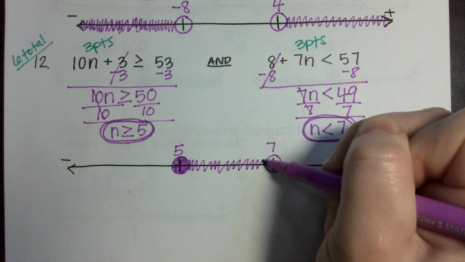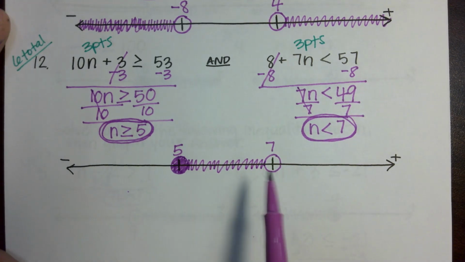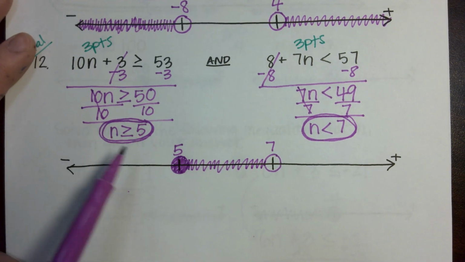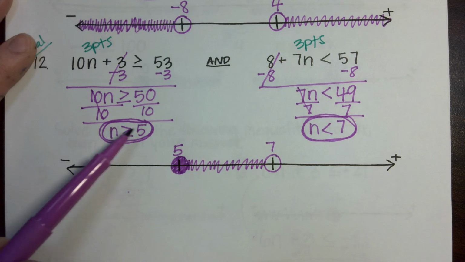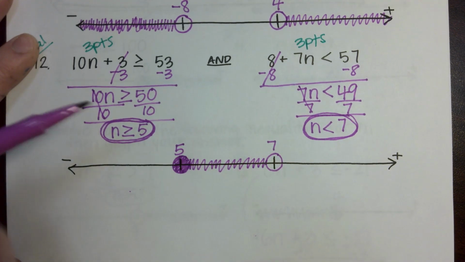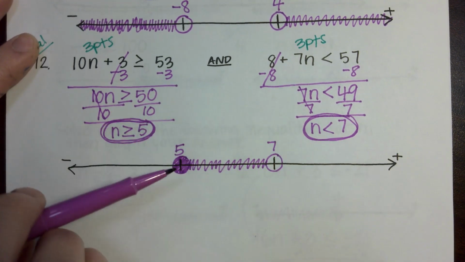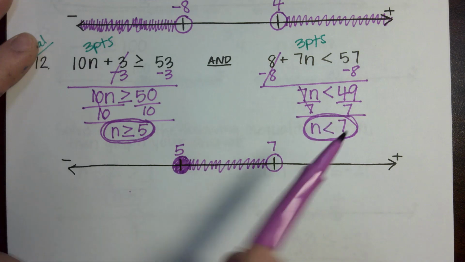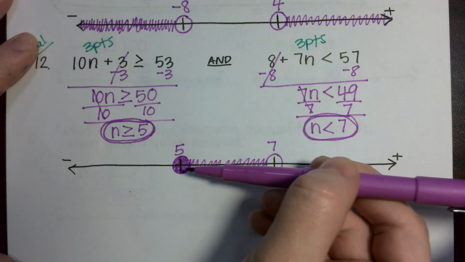Good, good, good. We can double check that we shaded in the right spot by looking at our inequalities. I know n is greater than or equal to 5, so I'm shading to the right, which we did. And n is less than 7, so we shade to the left of 7. Perfect. All right, any questions on those, guys?